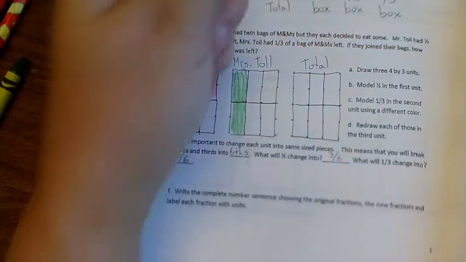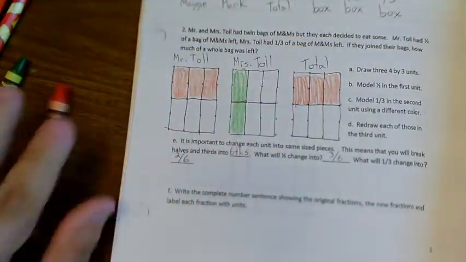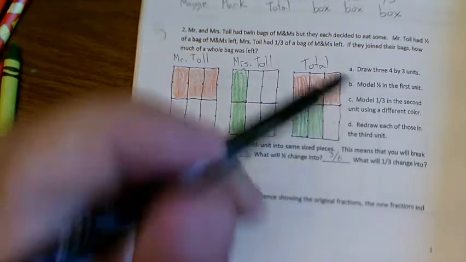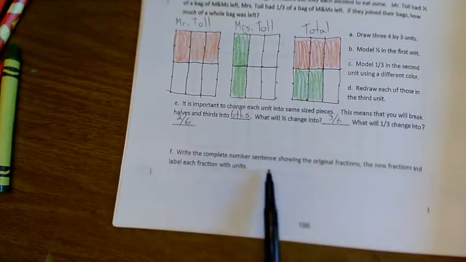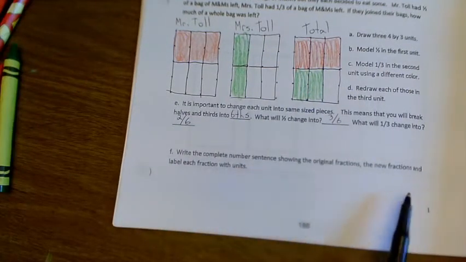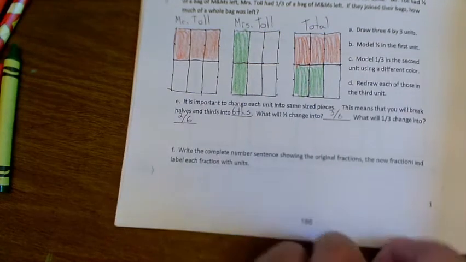So what's our answer? So 3 pieces for Mr. Toll and 2 for Mrs. Toll. So our answer, there are 5 pieces shaded out of 6 pieces total. So that says, write the complete number sentence showing original fractions, the new fractions, and label with units.